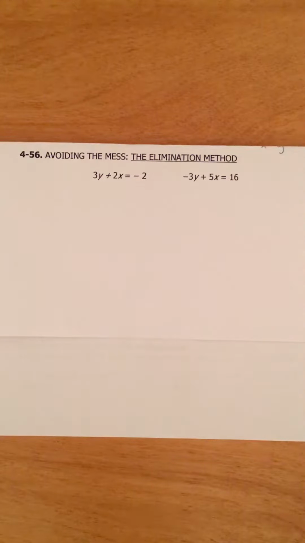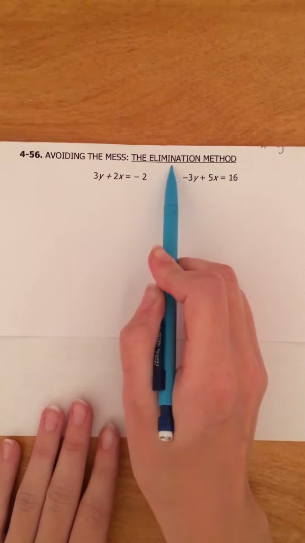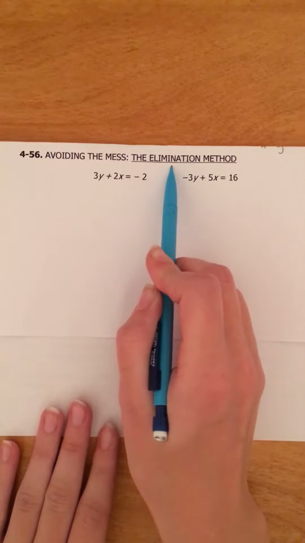This is problem 4-56. So we're going to solve the same problem we just did using a different method. This is called the elimination method. Elimination means to get rid of. So we're going to get rid of one of the variables right away if possible.